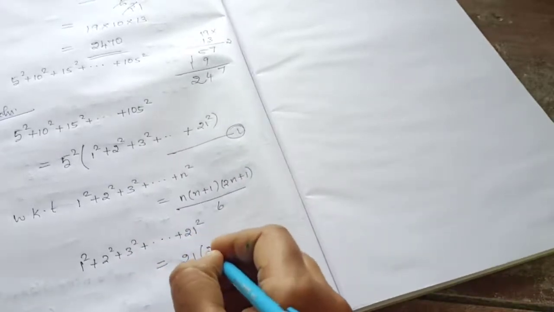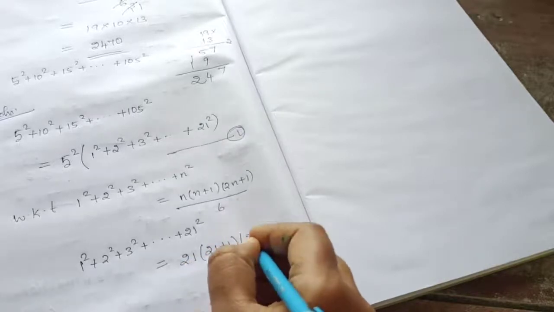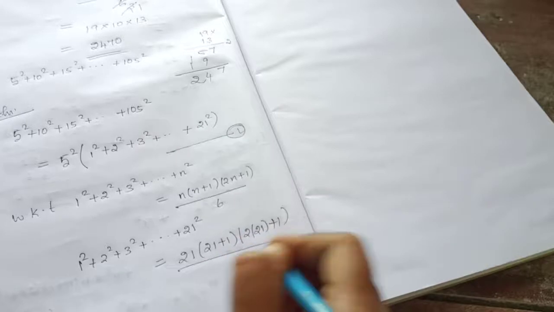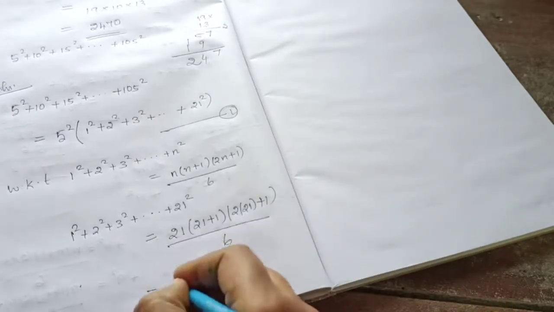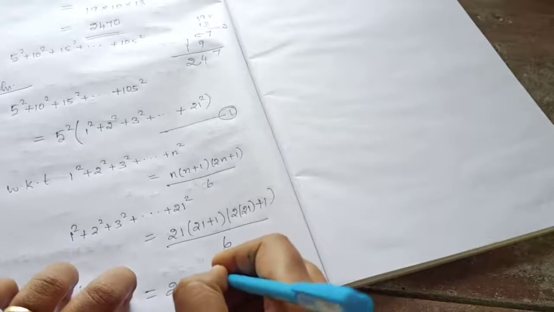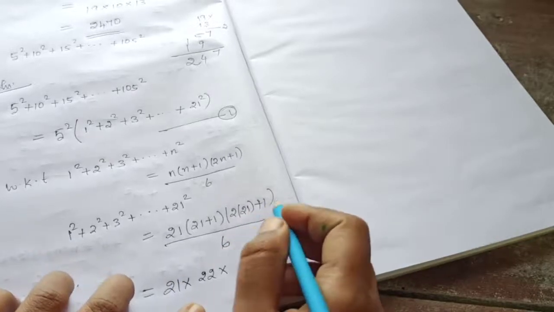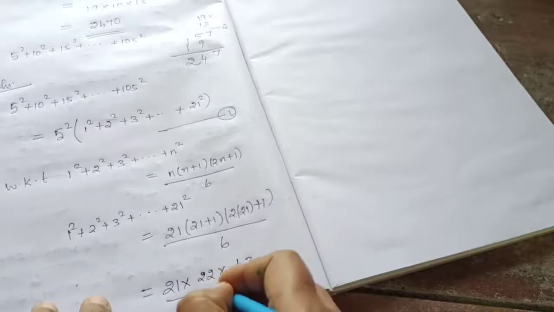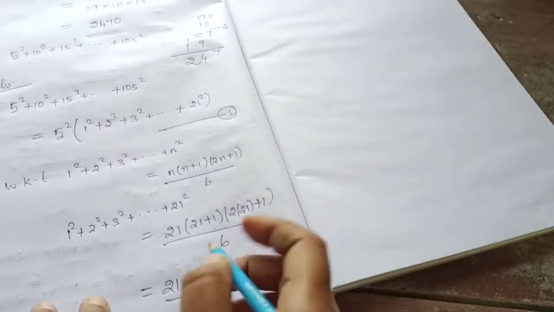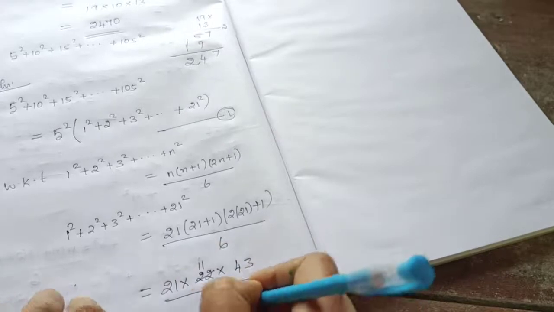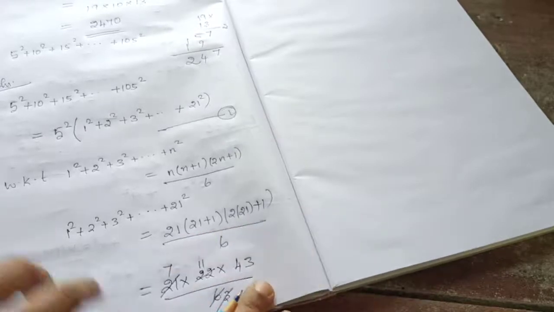So 21 into (21 plus 1), then (2 into 21 plus 1) by 6, which is equal to 21 into 22. Then first multiply, then add: 42 plus 1, 43 by 6. So just cancel the terms. Here 11 and 3, then 1, 7. Just multiply, you will get the answer.